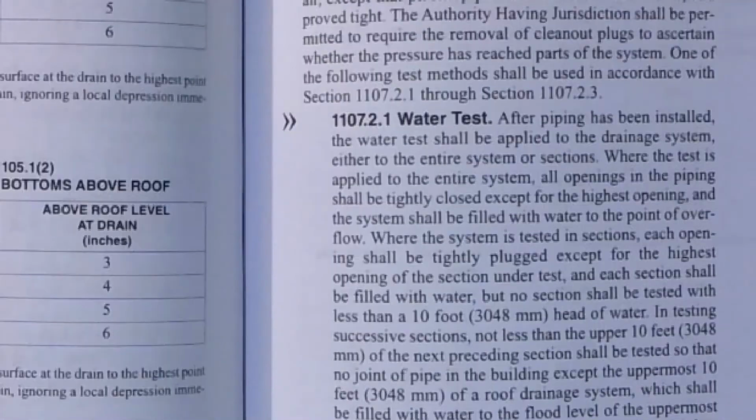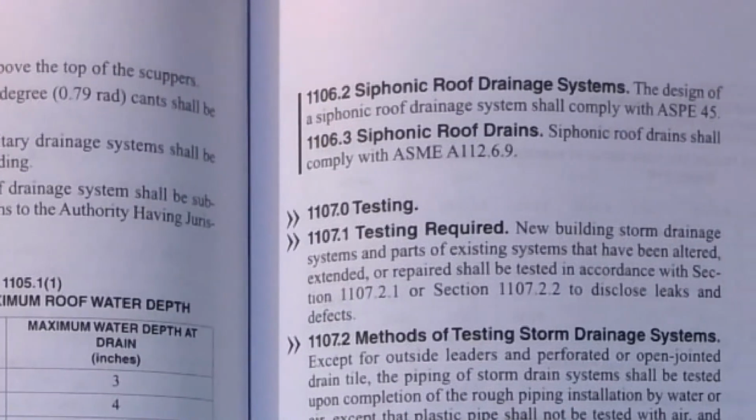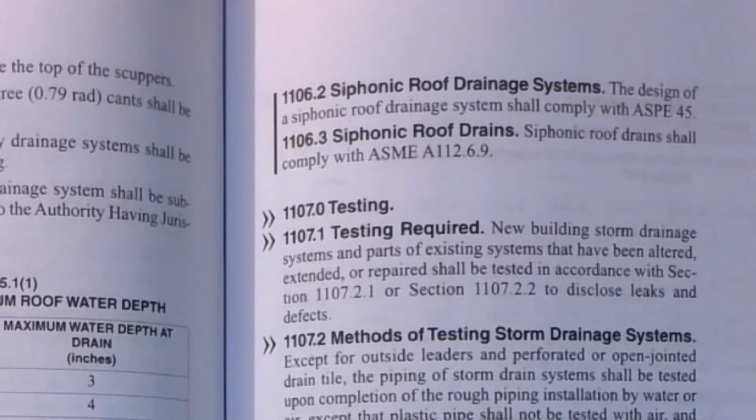Testing. I believe that's the next section here. Oh, first off, siphonic roof drain systems. The design of a siphonic roof drain system shall comply with ASPE 45. Siphonic roof drains shall comply with ASME A112.6.9. So what they're talking about is a roof drain system that is built and designed on siphon, where it siphons out everything. It gets to a certain level, and then all of a sudden it just starts to suck it out.